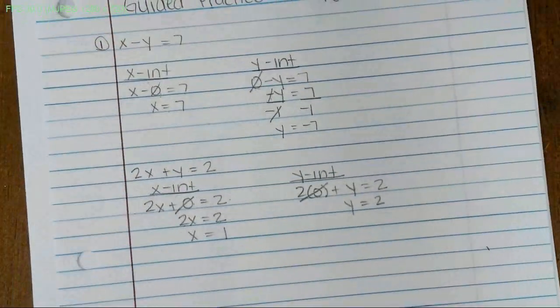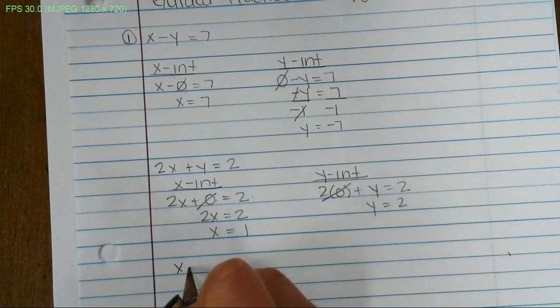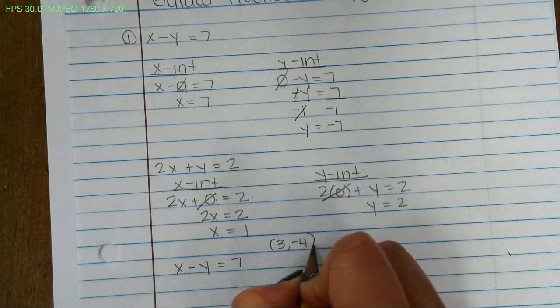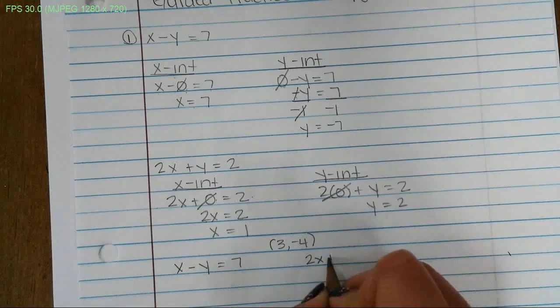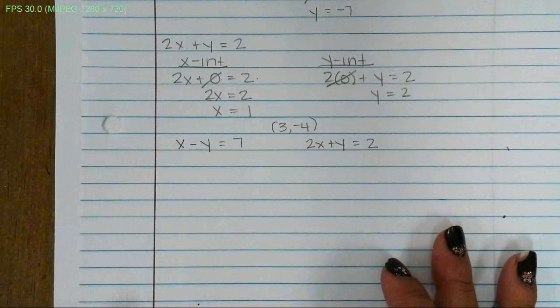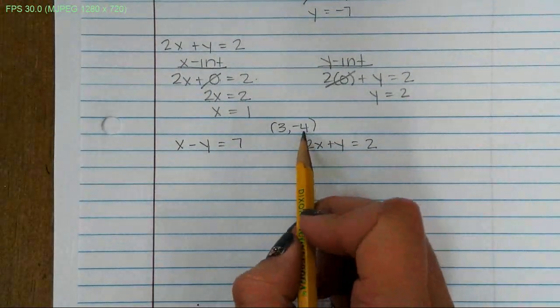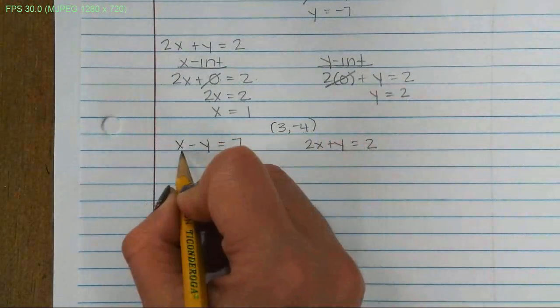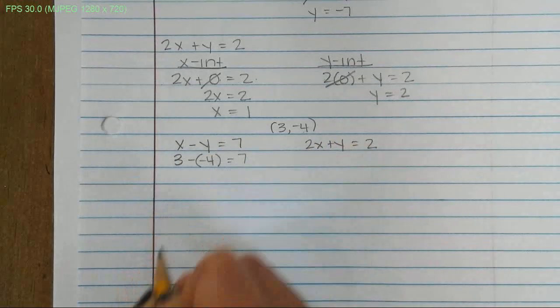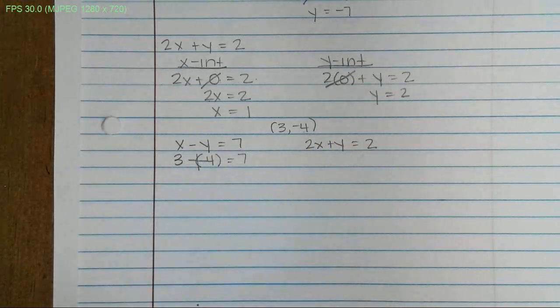Now what we're going to do is substitute the 3, -4 into both equations just to make sure that we got the correct answer. I'm going to start off by substituting 3 for x and -4 for y. This turns into a plus.